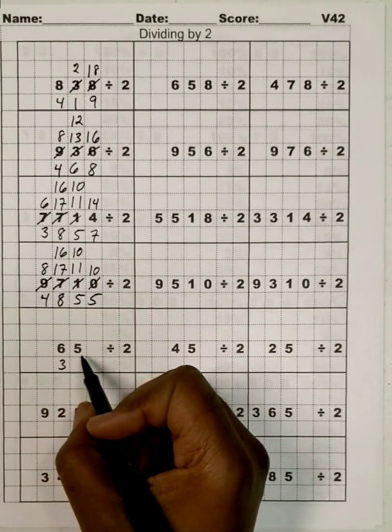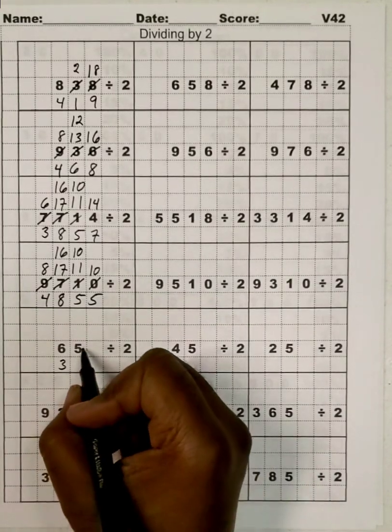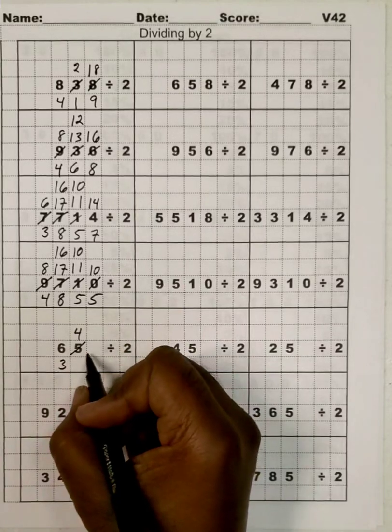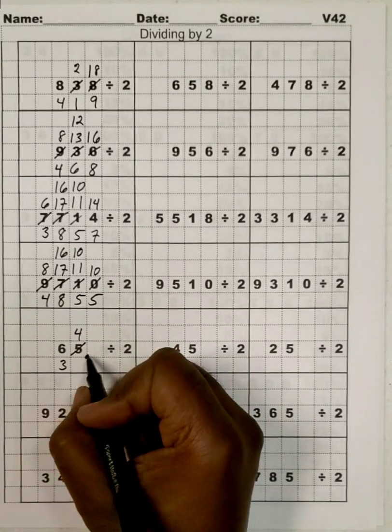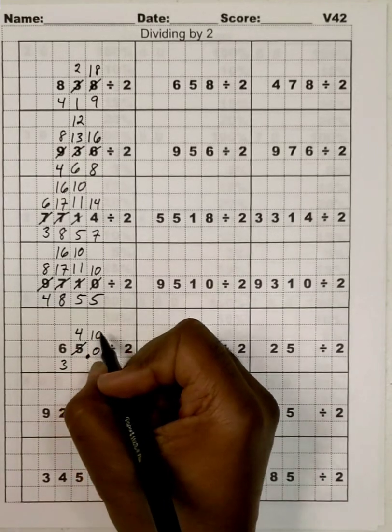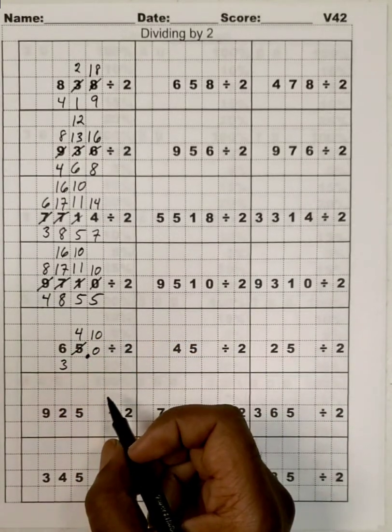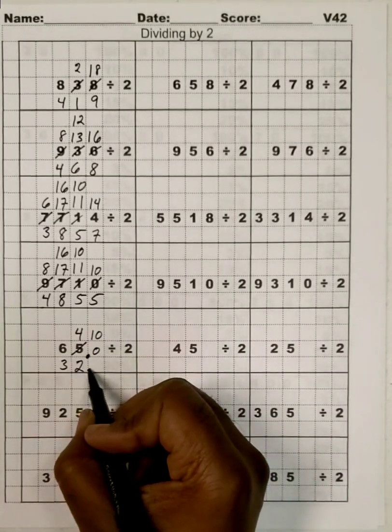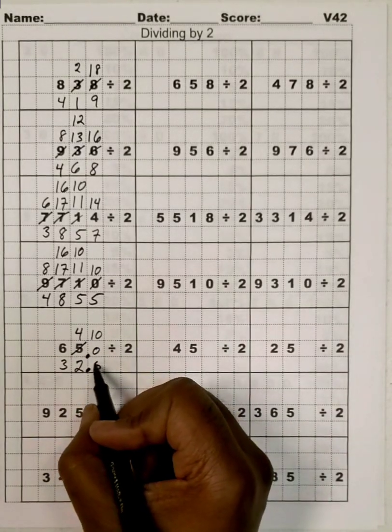5 is odd, so we'll have to borrow from it. So 5 becomes a 4. The 1 is borrowed over here, but there's no number here, so we're going to add a decimal and a 0, so that when we put a 1 here, we use the 0 to become a 10. So now, half of 4 is 2, the decimal, and half of 10 is 5.